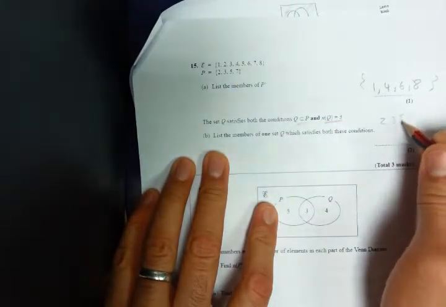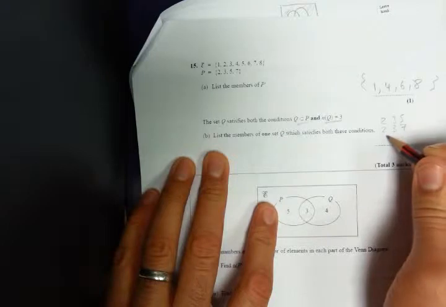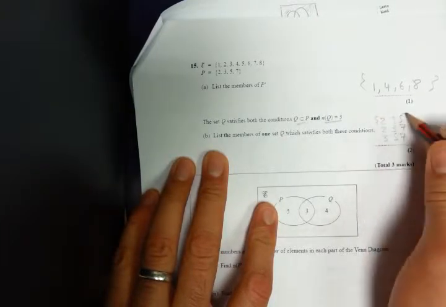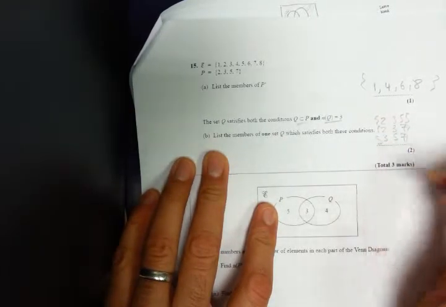So the answer 2, 3, 5 would work. The answer 2, 3, 7 would work. The answer 3, 5, 7 would work. Any of those are correct.